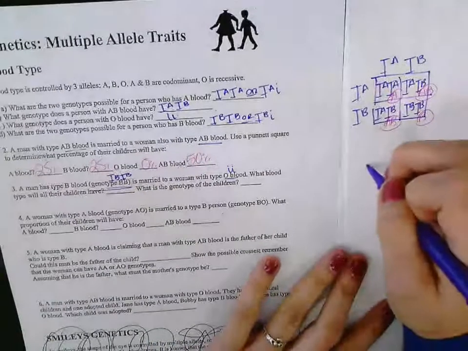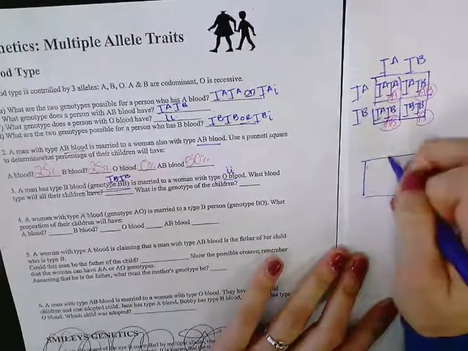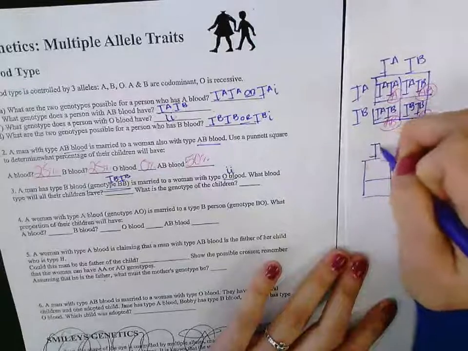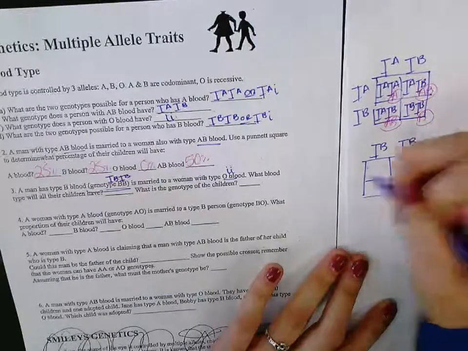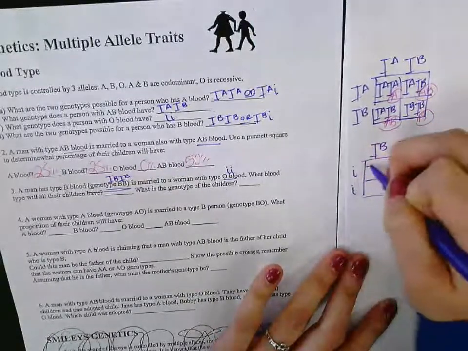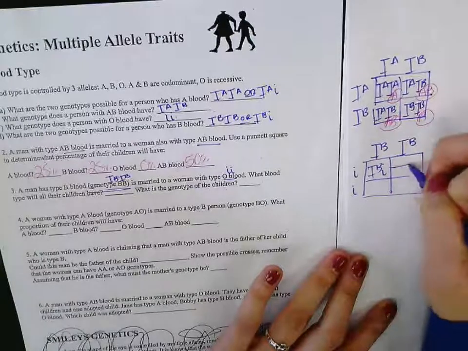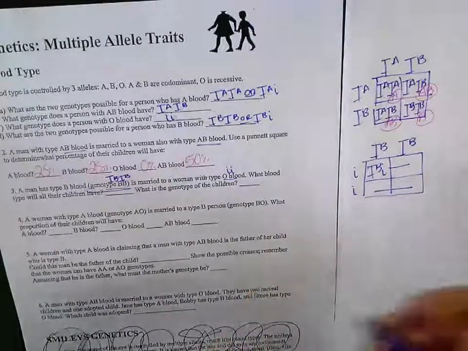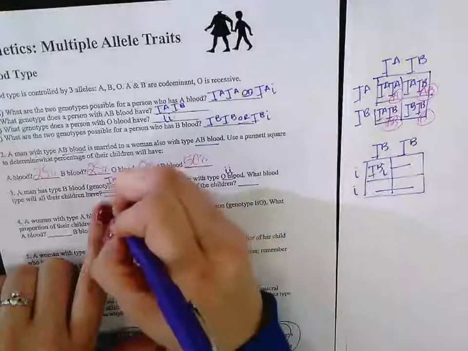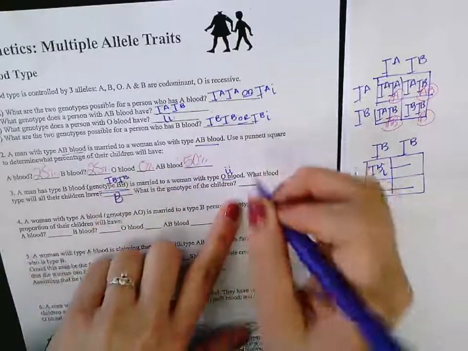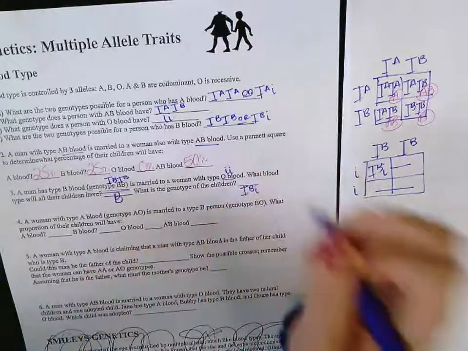Let's go ahead and cross them. We have a dad that's homozygous for B and a mom that is O. Well, they're all going to have the exact same thing. So they're all going to have blood type B, but the genotype would be IB i.